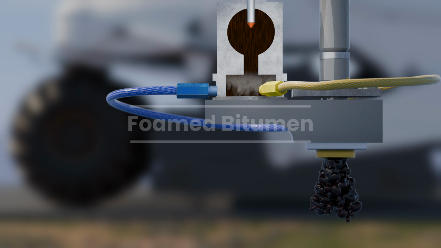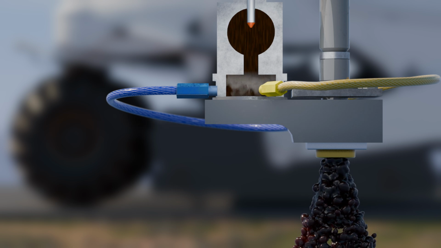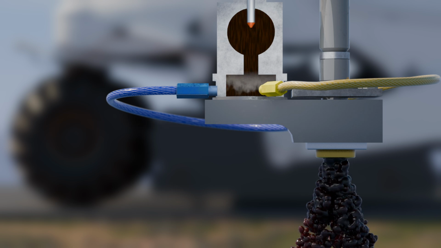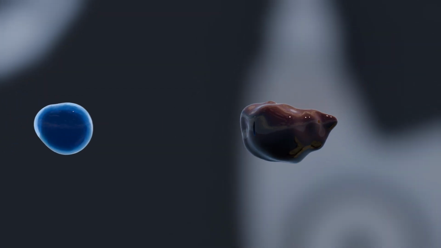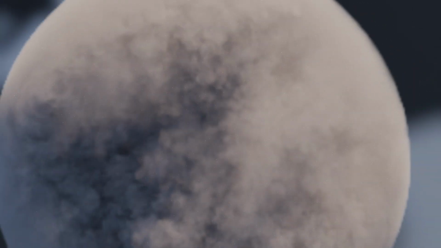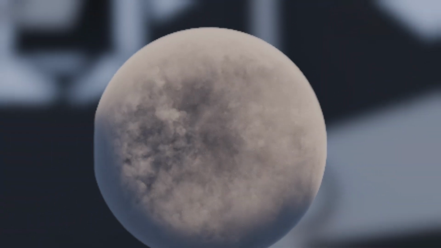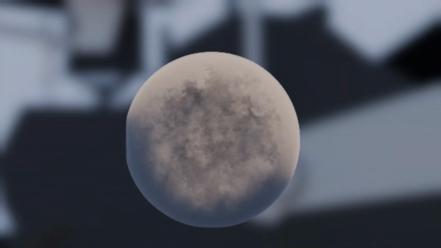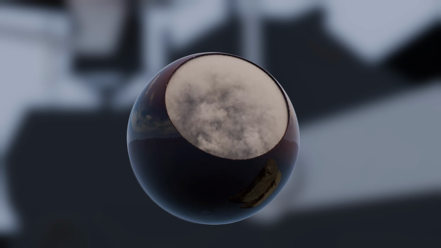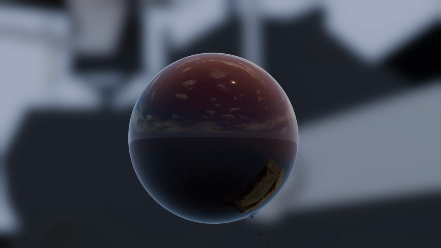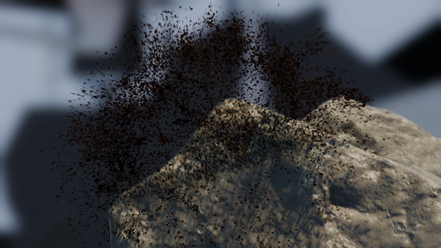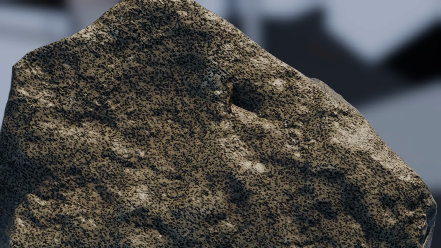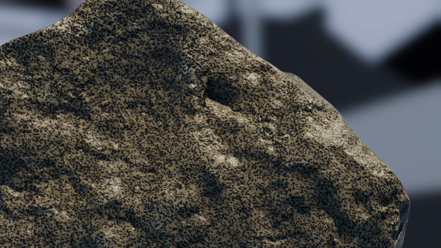Foamed bitumen is created when a small amount of water is injected into hot bitumen, causing the water to change state from liquid to vapor, an explosive phenomenon caused by the volume of water expanding some 1500 times as it instantly changes state from liquid to steam. This explosive expansion turns the bitumen into a mass of bubbles, each a thin film of bitumen surrounding steam. These bubbles have almost no viscosity and can therefore be mixed with aggregate at ambient temperatures.